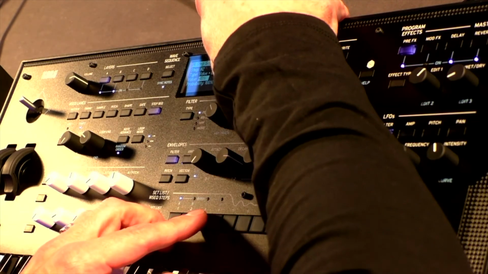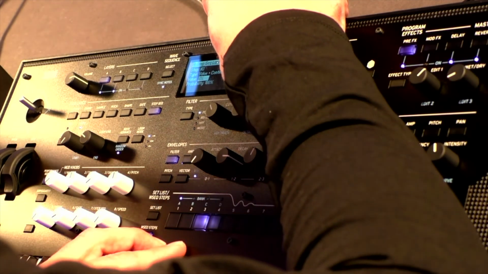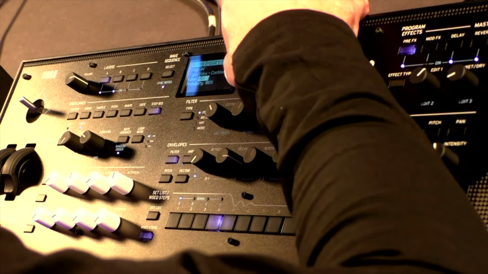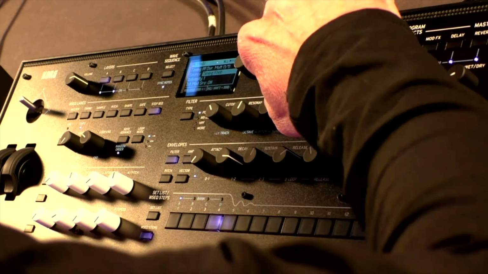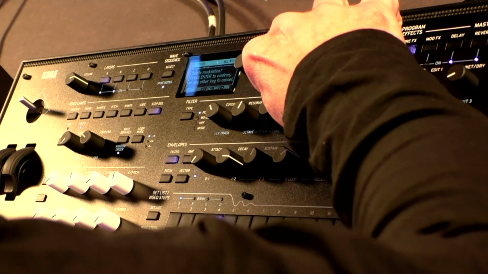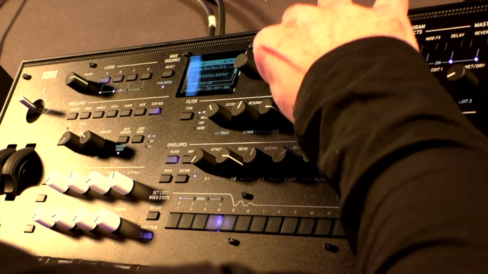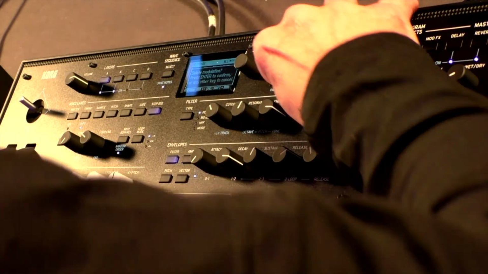I put everything on 0 here. I select the steps and I just erase everything. Go to modulation and I delete the modulations for everything. So we can make a little bit from scratch.